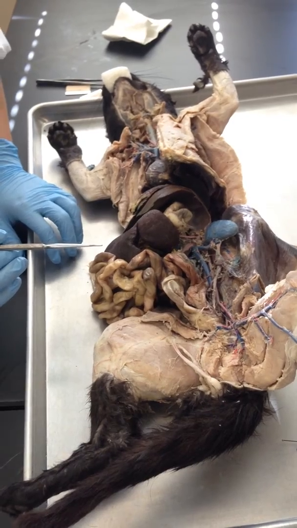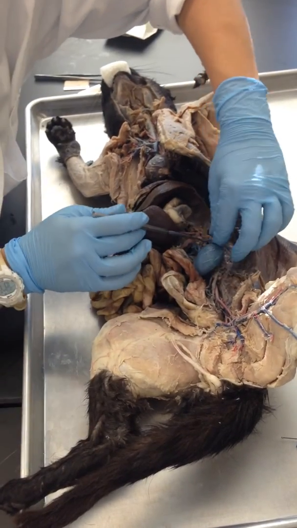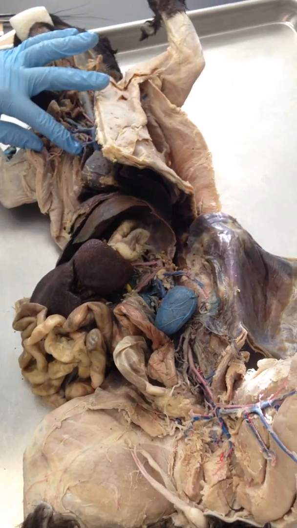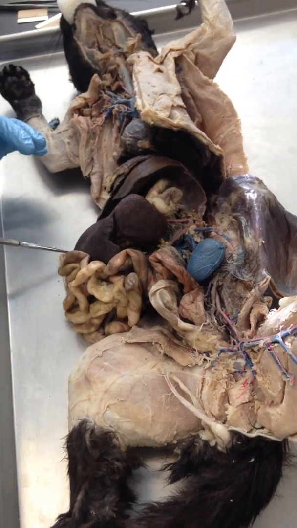I think everything else I can find. This is the adrenal gland. Yeah. Okay. Do we also need to know veins? Of course. Of course.